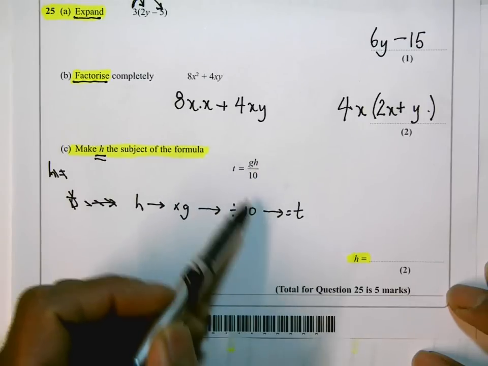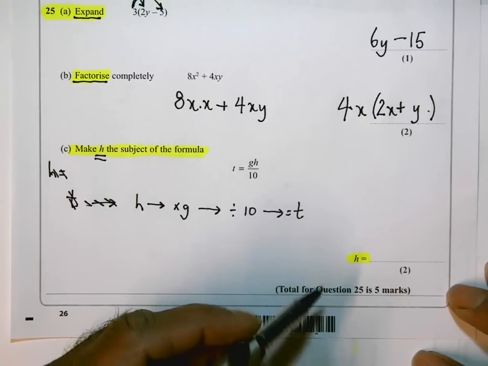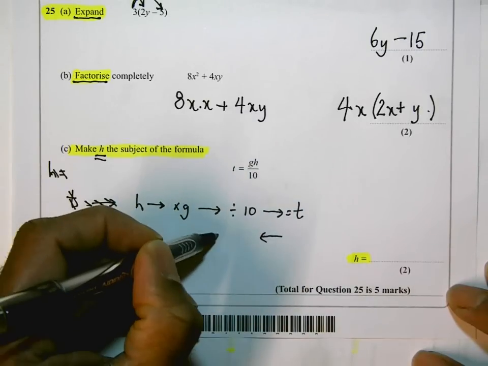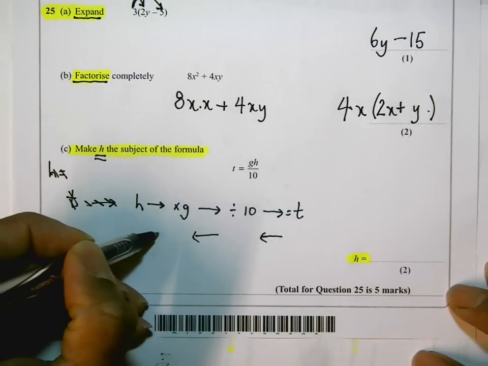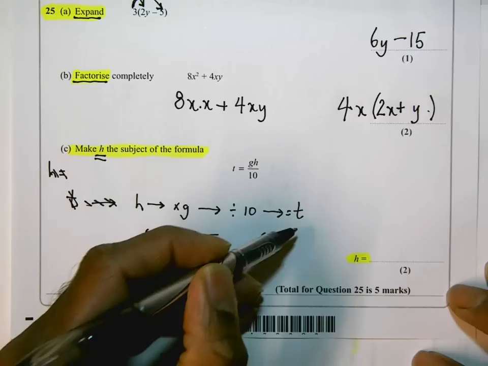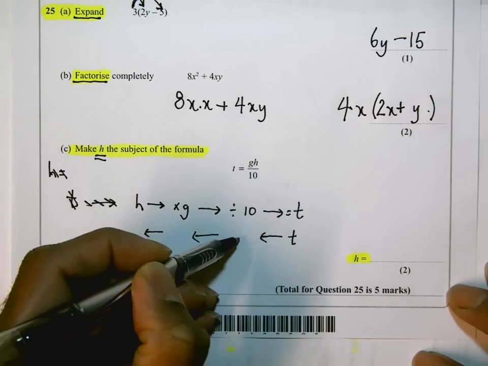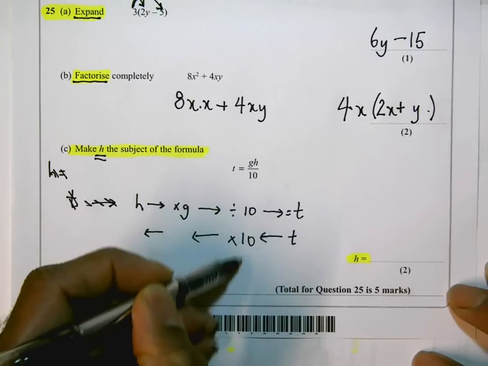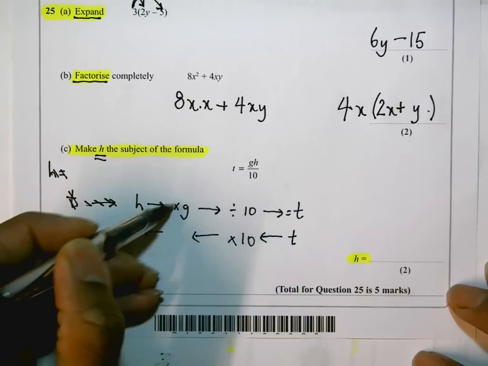What I need to do now is to work backwards, right? Doing the reverse operation each time. So starting off with t, I need to do the opposite of dividing by 10, which is times by 10. And then the opposite of timesing by g, which is divide by g.